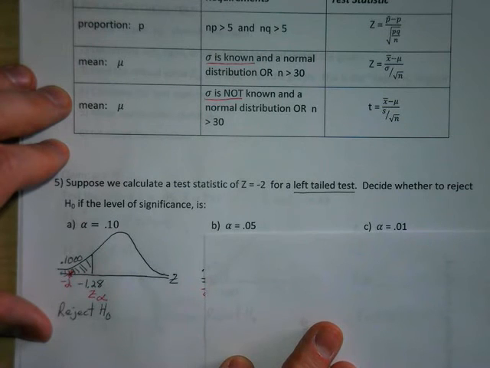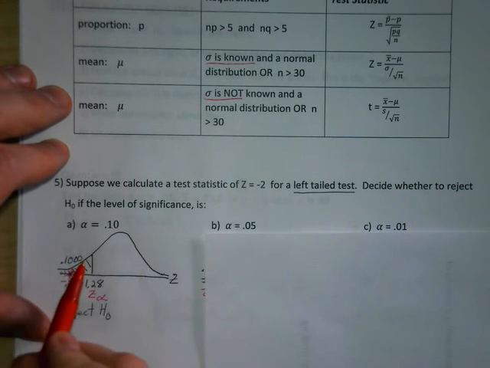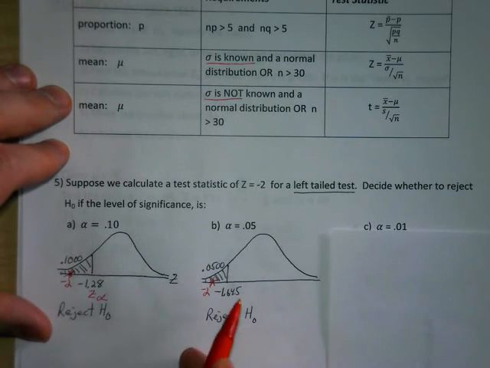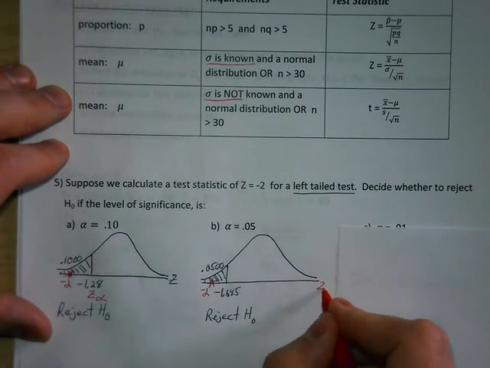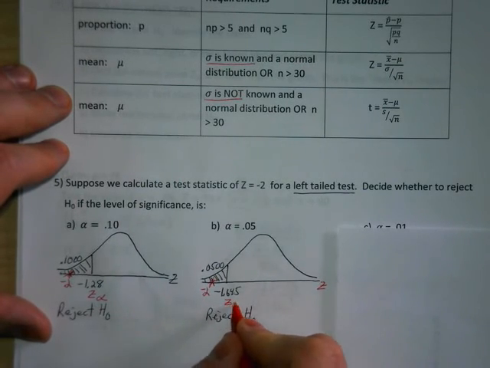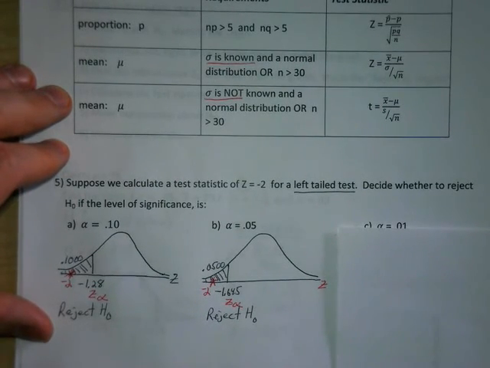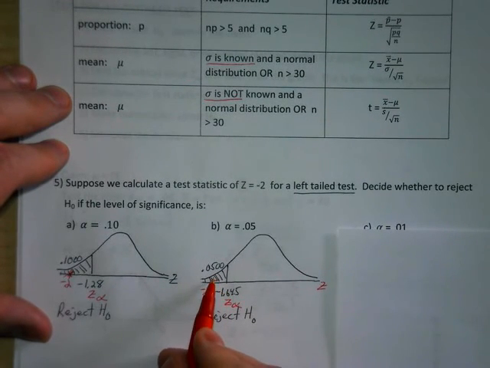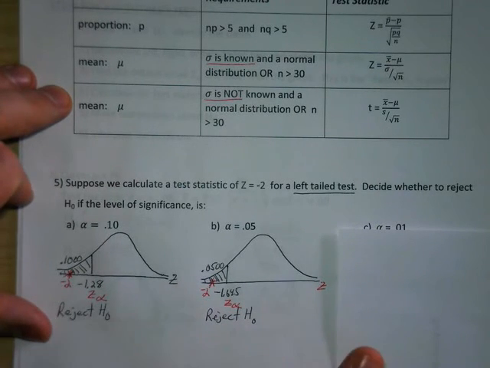Now suppose alpha is 0.05, which is basically saying instead of having 10% to the left, we go half that and say 5%. So we shift that shading to the left some, and there our z-score is -1.645. This is our z sub alpha value, that's your critical number. Notice we got a little bit closer to -2, but we're still not quite there. So we still reject H0. That's the decision we would make.